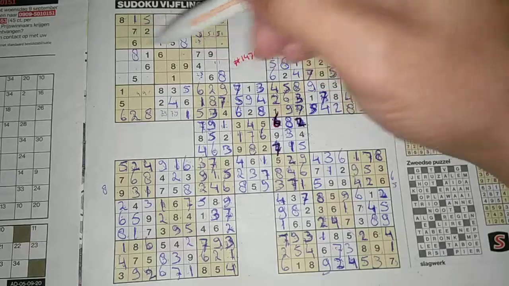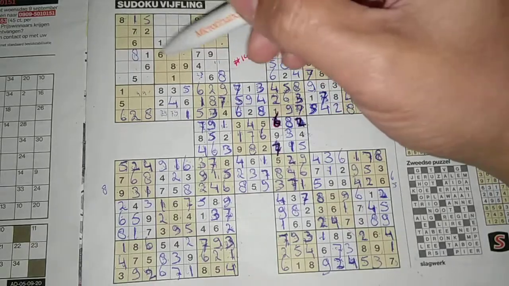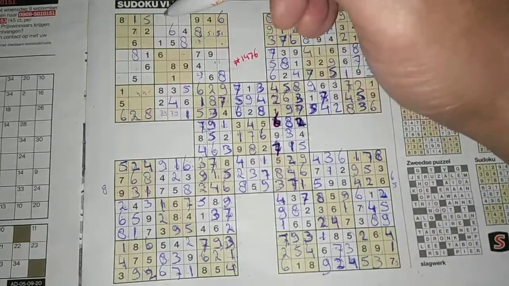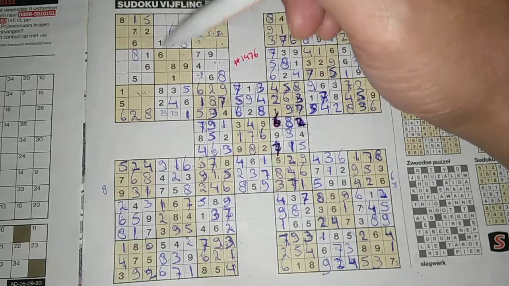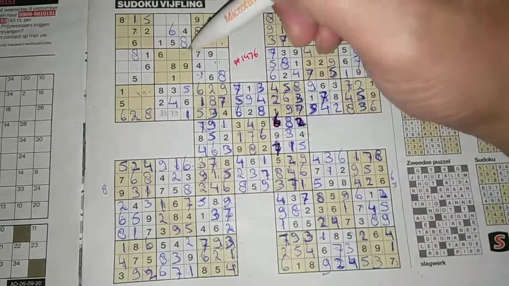6 in this row, 6 in that row. So the row between, only 2 places for the 6, here or there. We see here 6, no 6 there. 6 should be there. 2 boxes left. The 3 and the 9 are missing. 3 and a 9. No, cannot finish this.